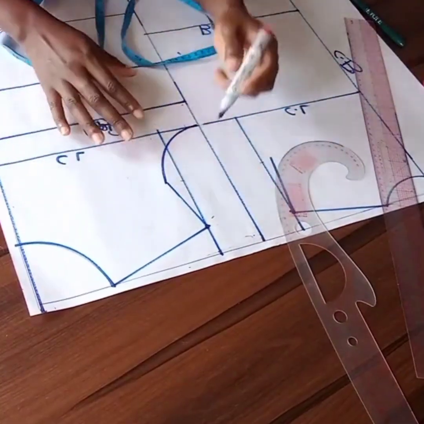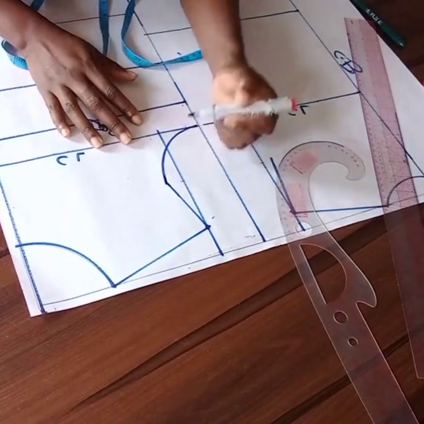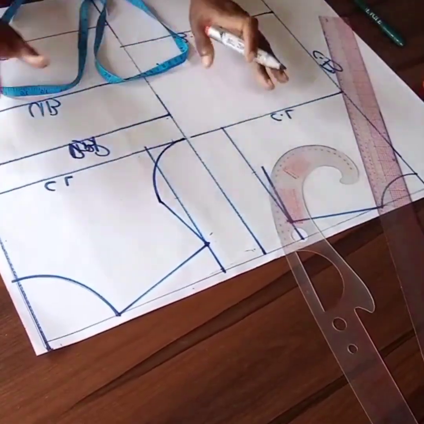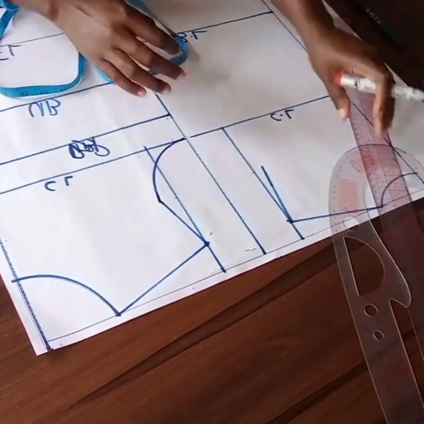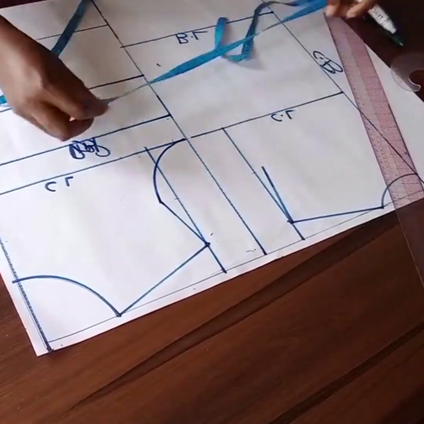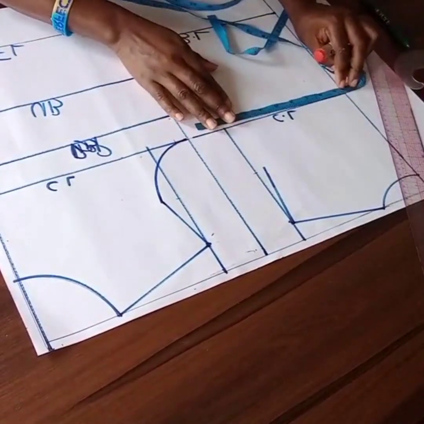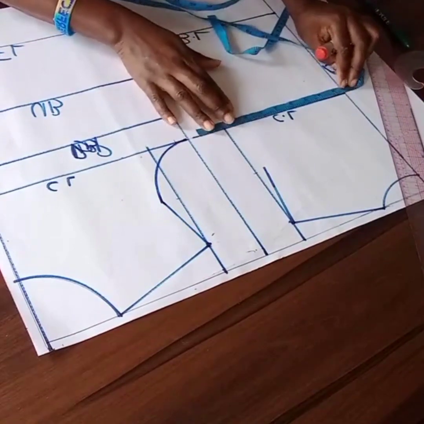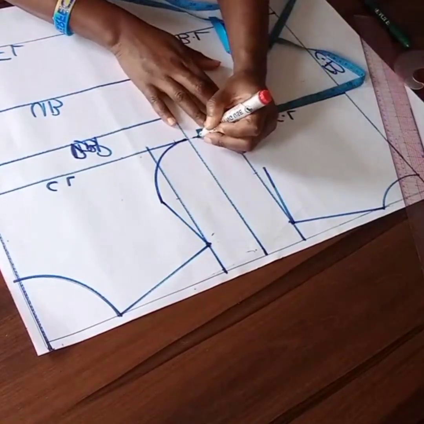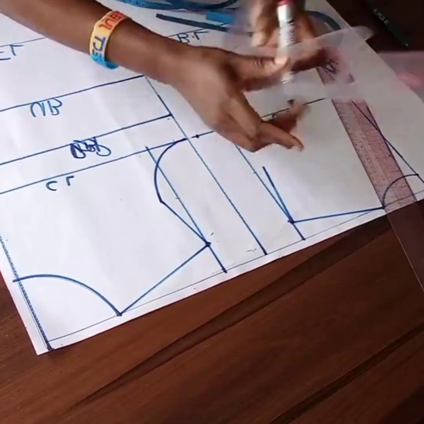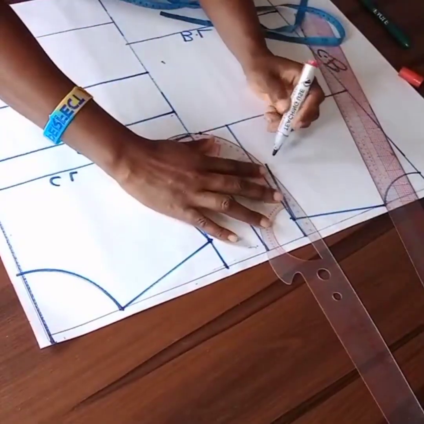So that's for my front armhole. Then I'll do the same for the back also. I'll bring my 9.5 also. And I'll draw my armhole for the back also.